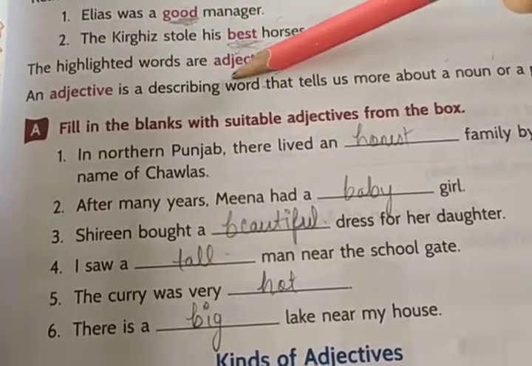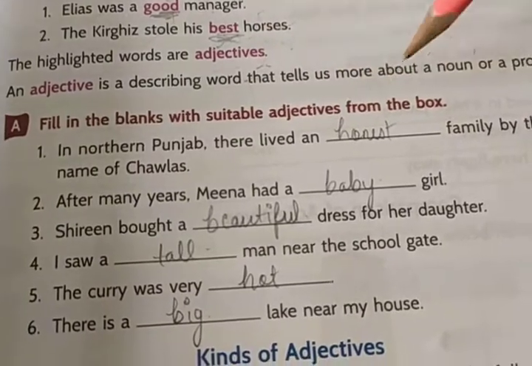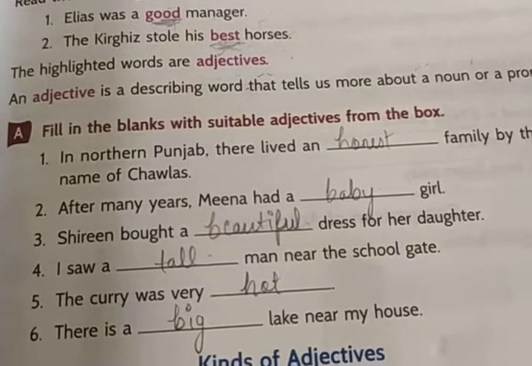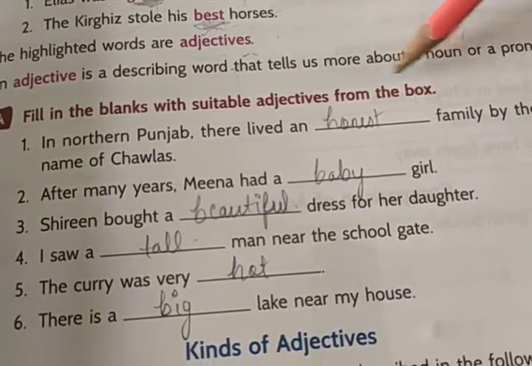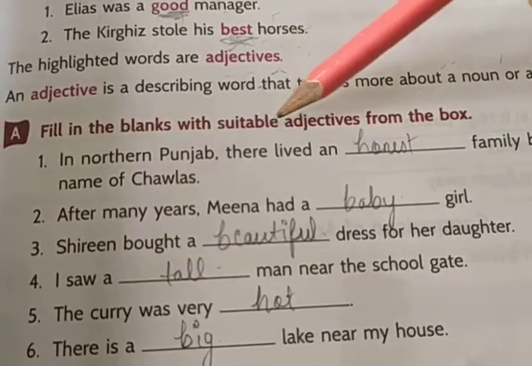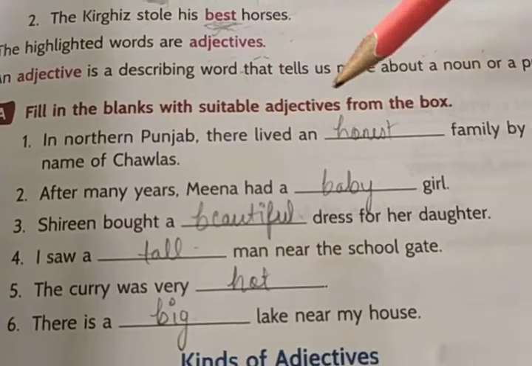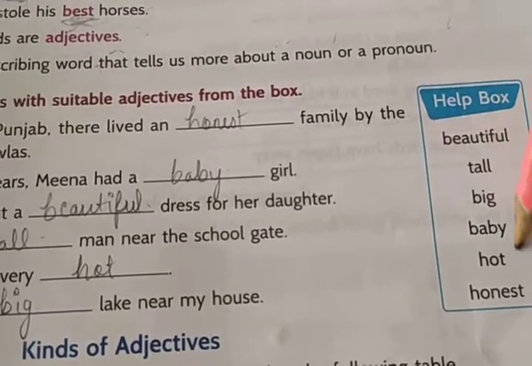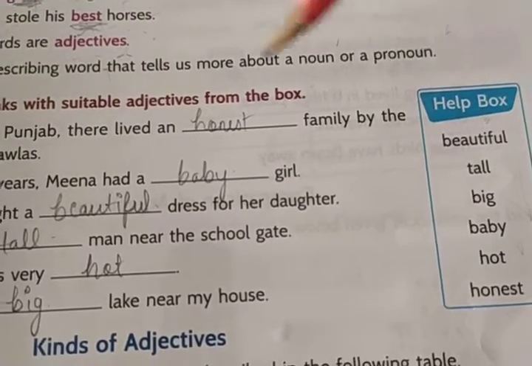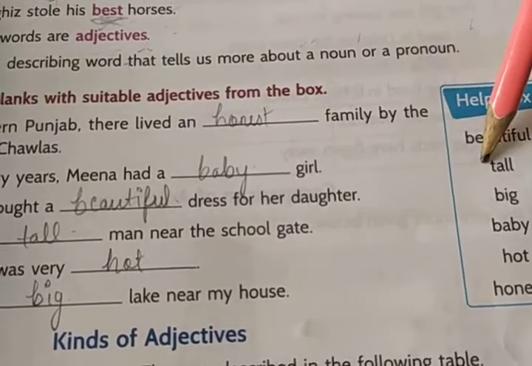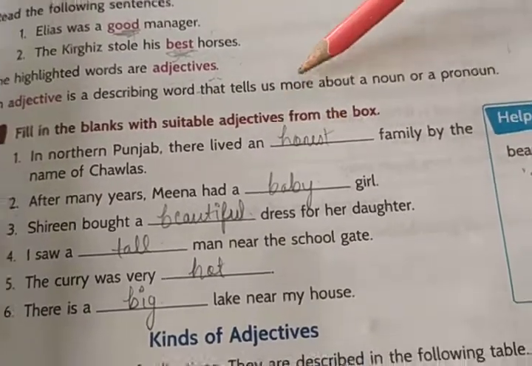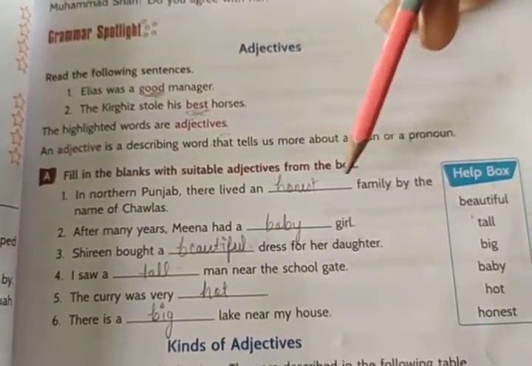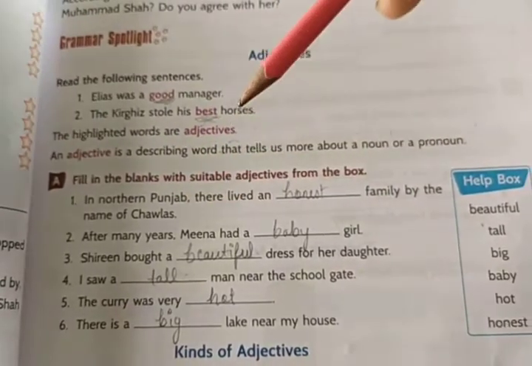कि जो एडजेक्टिव होते हैं वो डिस्क्राइबिंग वर्ड्स होते हैं जो हमें नाउन और प्रोनाउन के बारे में और ज़्यादा बताते हैं, ठीक है. Now, fill in the blanks with suitable adjectives from the box. So, what you have to do is fill these blanks with suitable adjectives from the box. There is a box here. As you can see, it's a help box. You have to write these fill-ups from this box. All right. So, first one is: in northern Punjab, there lived an honest family by the name of Chawlas.